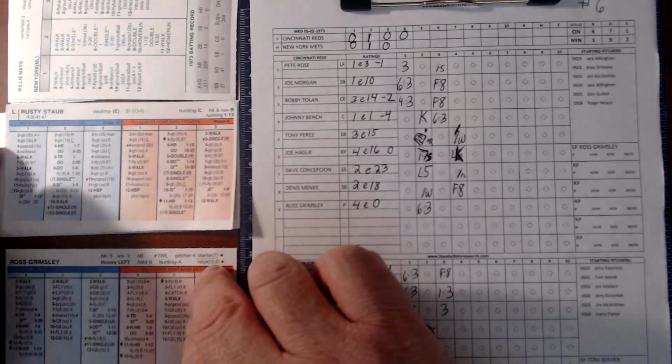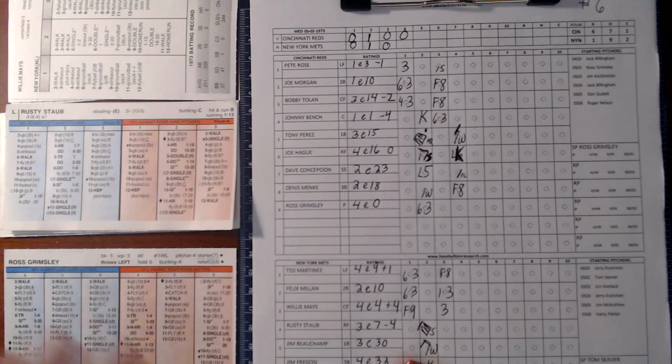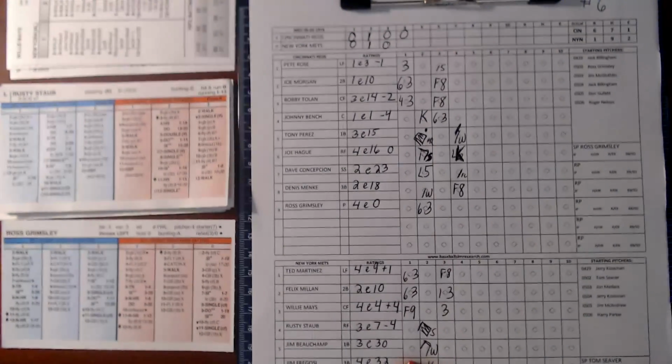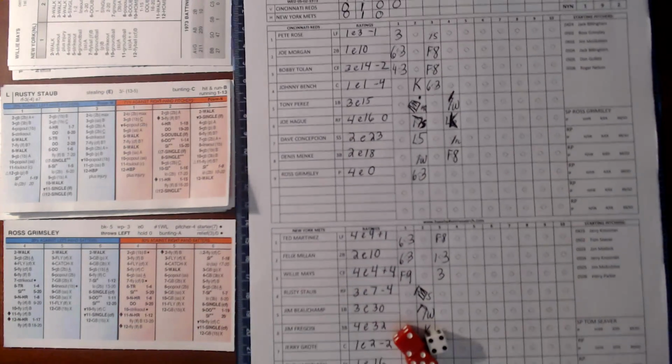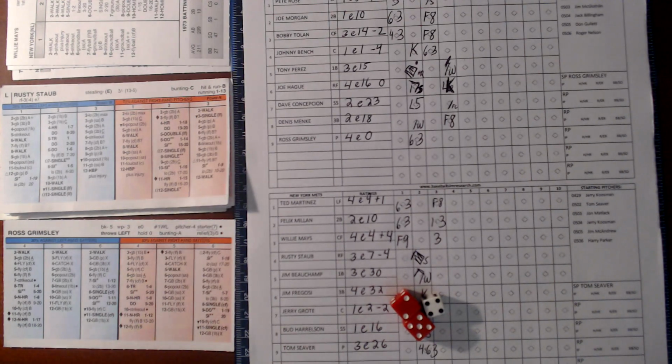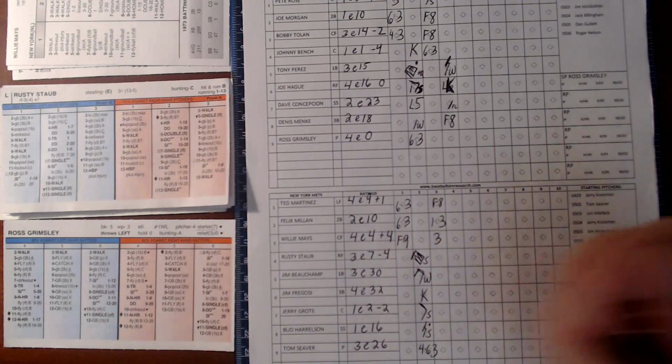Rusty Staub got a single last at bat. So we got a 1-1 game, bottom of the fourth.